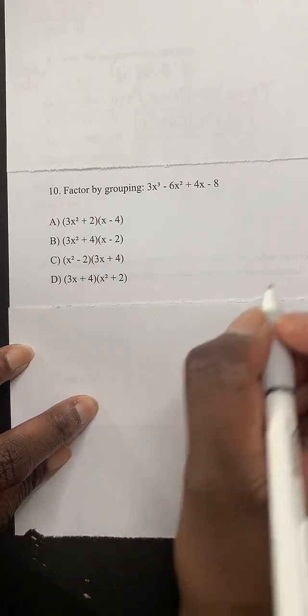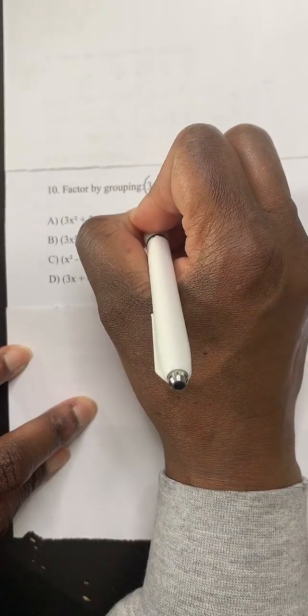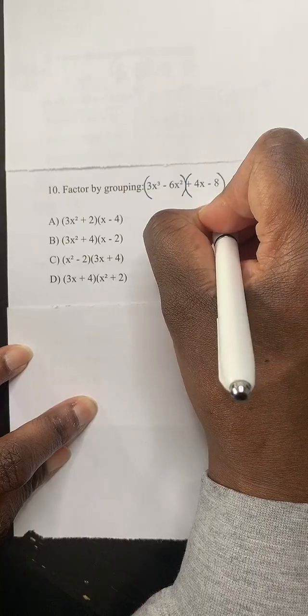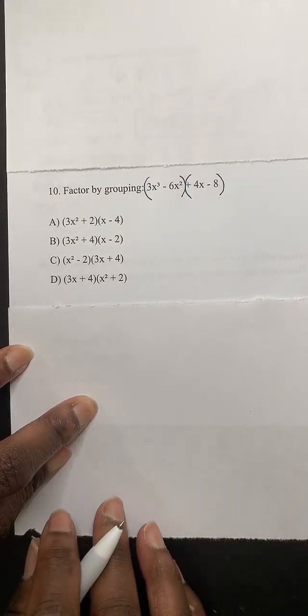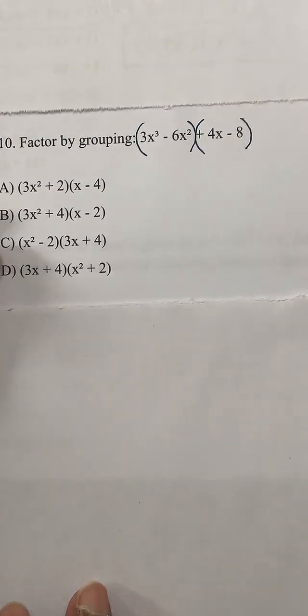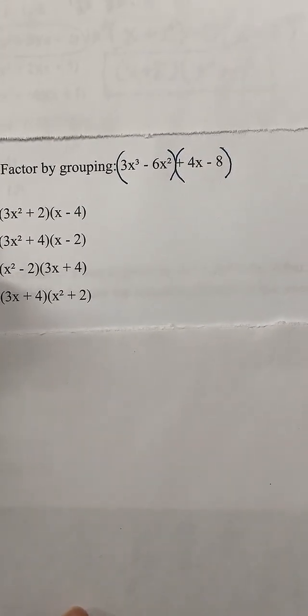Okay, Megathus. So let's do this real quick. We have our first 2 terms. We're going to group them together, hence the name group. Let me zoom in just a little bit so we don't have to be guessing.